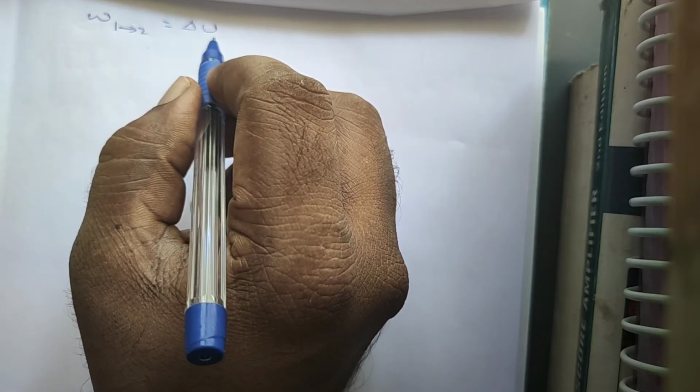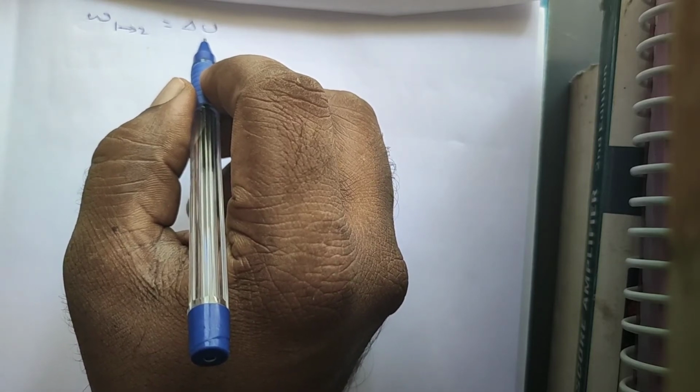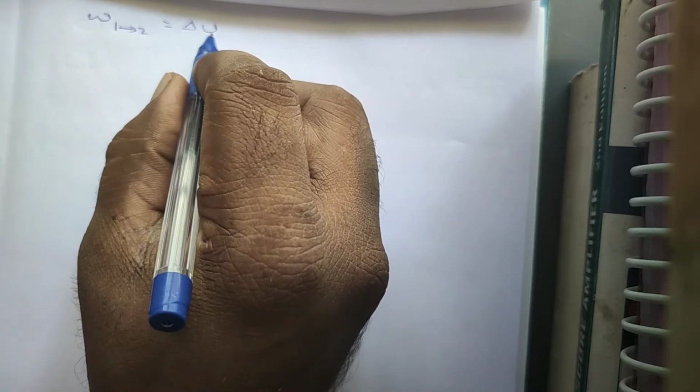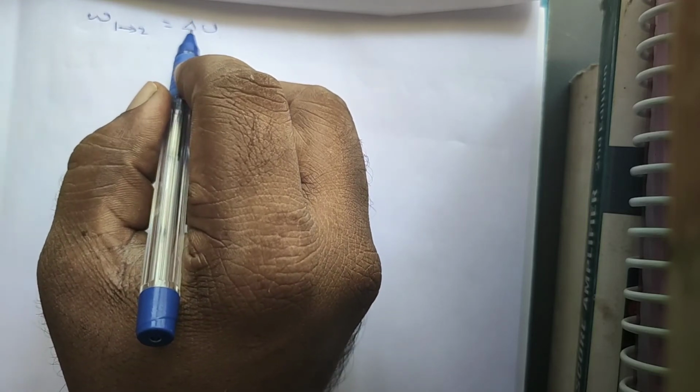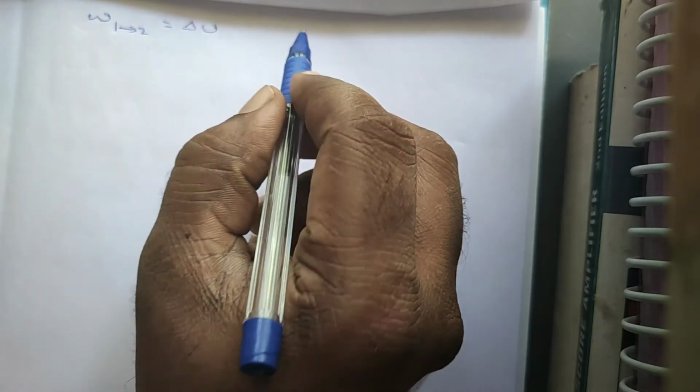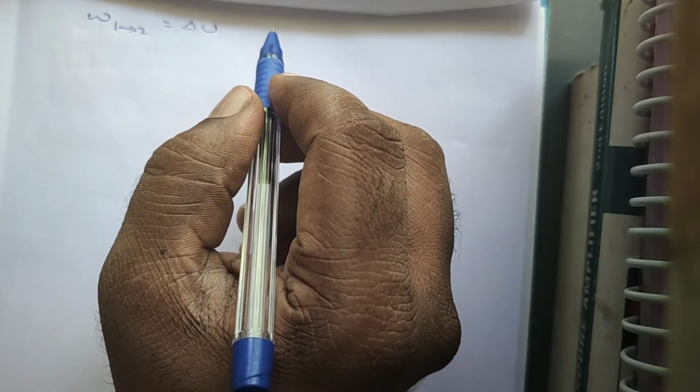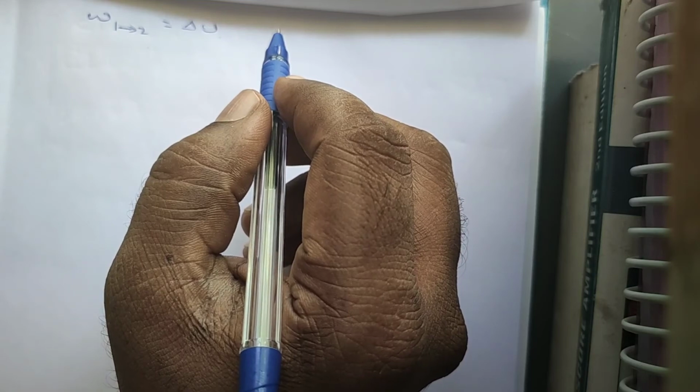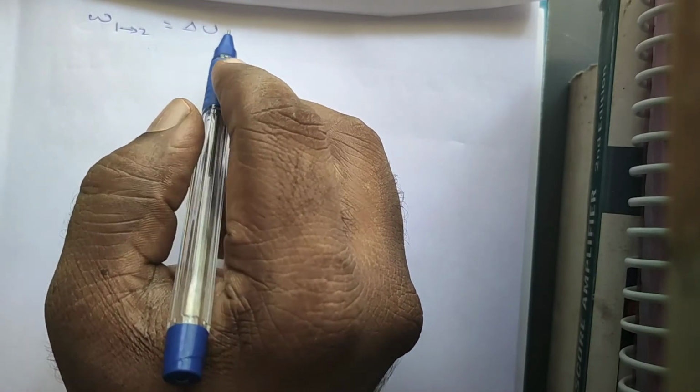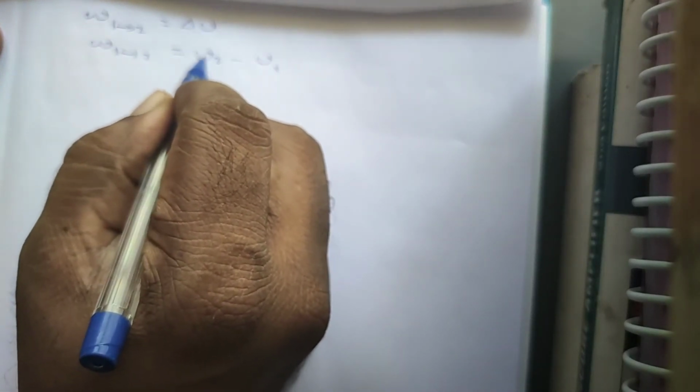If we are doing work against any force, potential energy is stored. So work done to shift an object from one point to another point is the change in potential energy. What is that change? U2 minus U1. U is the normal symbol we use for potential energy. U2 is the final position potential energy minus the initial position potential energy. This same concept we are going to apply in electrostatics.